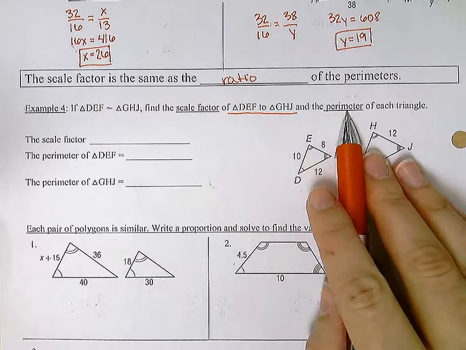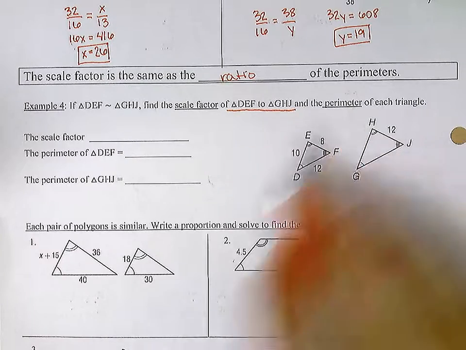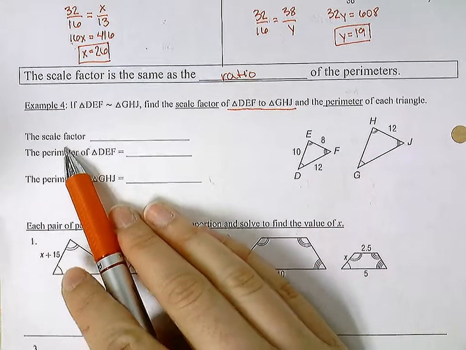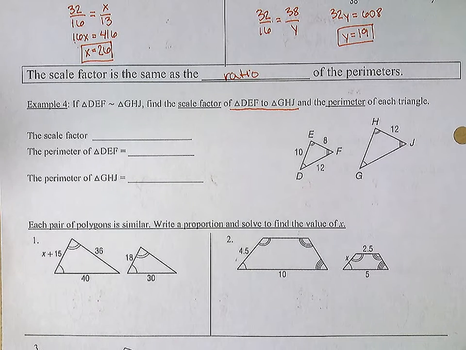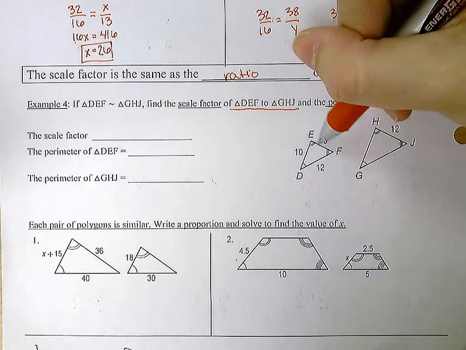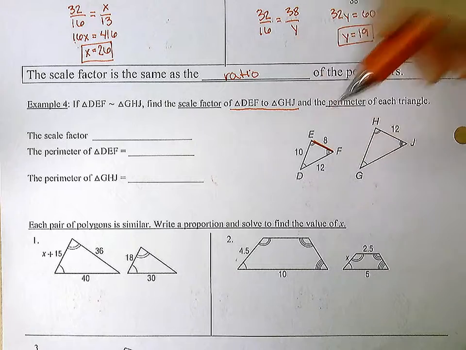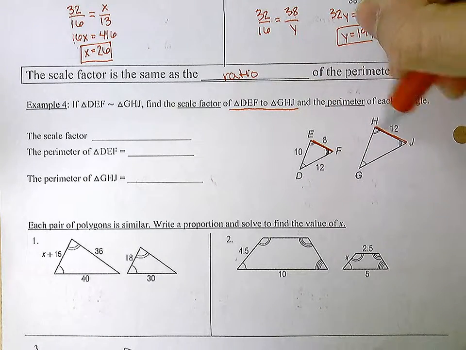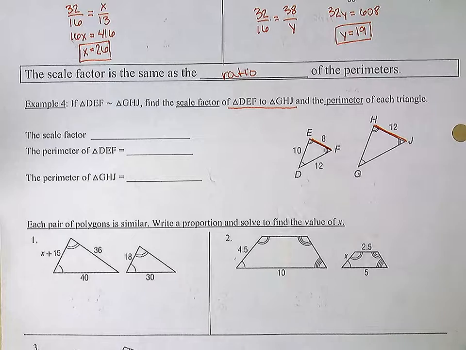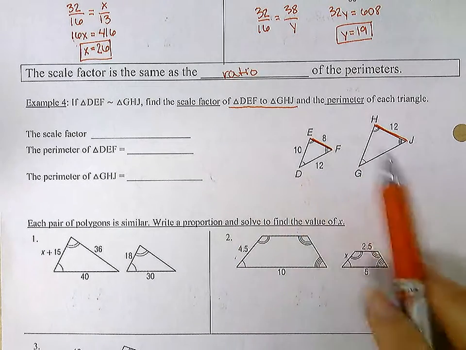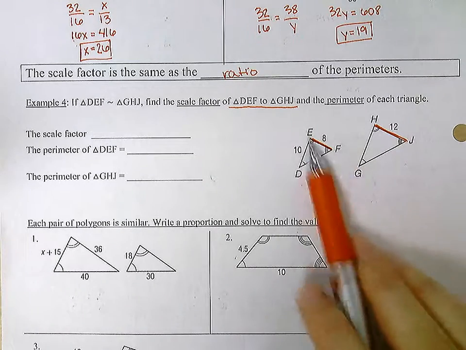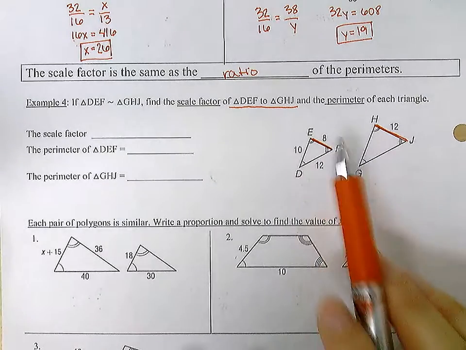And we want to find the perimeter of each triangle. So first, what we want to do is find the scale factor. To find the scale factor, we want to find our similar sides between our two triangles. Well, my similar sides in this case would be EF and HJ. Okay? And since I'm writing my ratio as triangle DEF to GHJ, I need to write this side first.